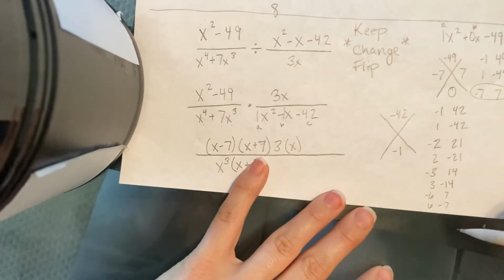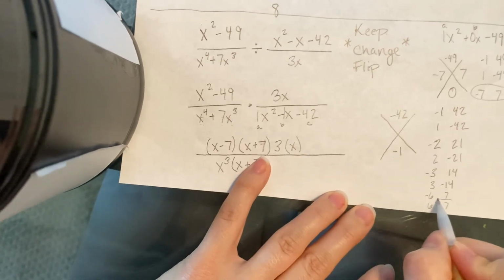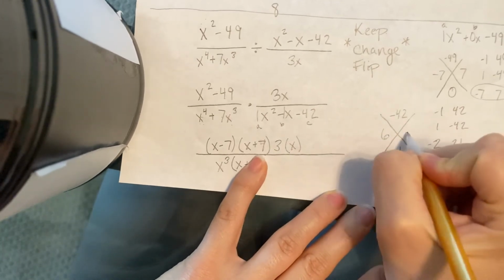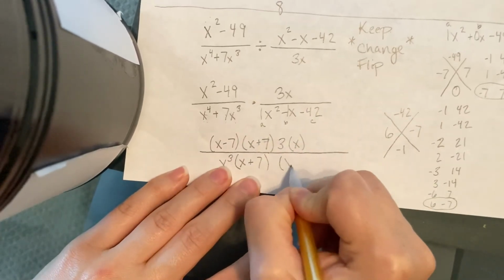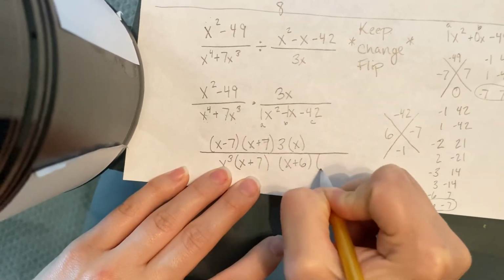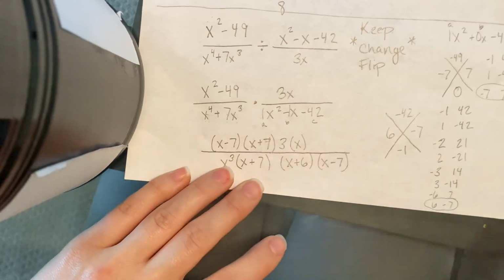Now we check all of these. The only pair that will add to negative 1 is positive 6 and negative 7. So I can replace the bottom of this with x plus 6 times x minus 7.